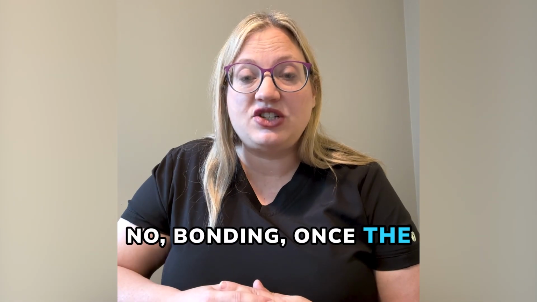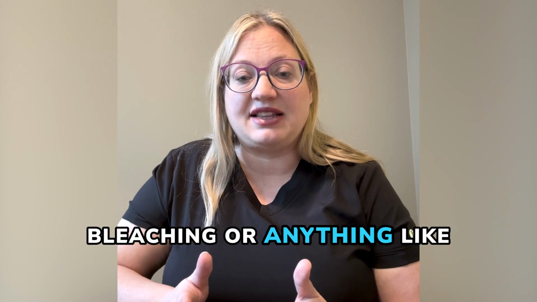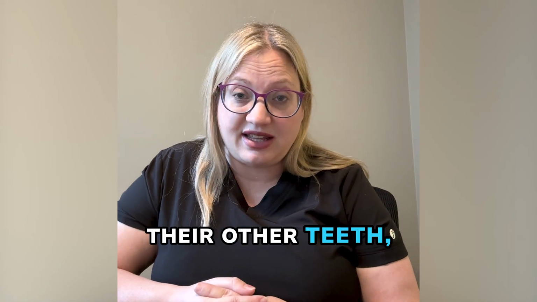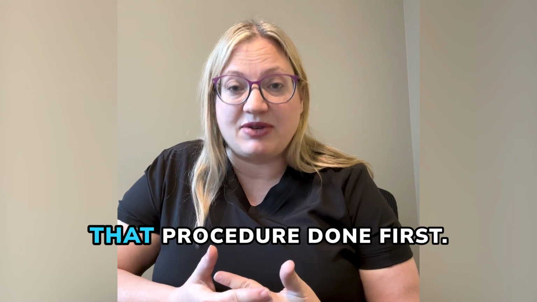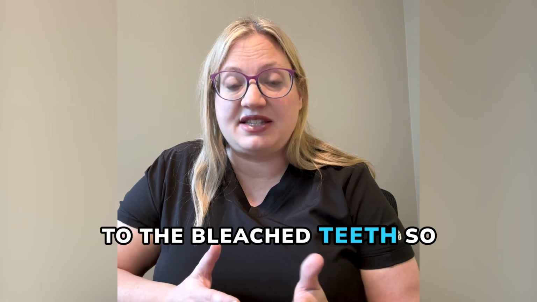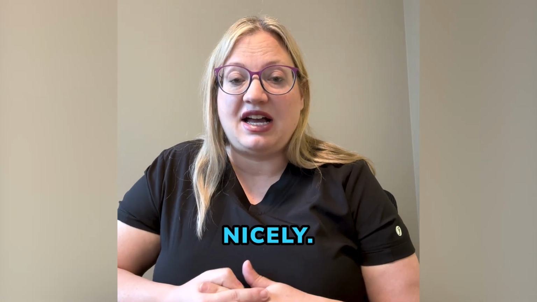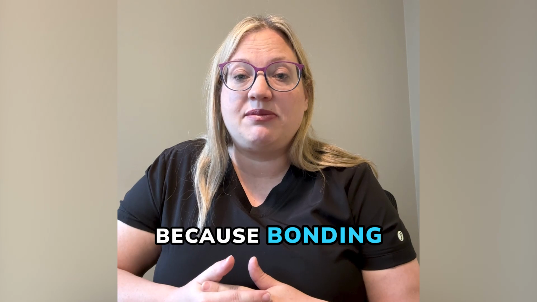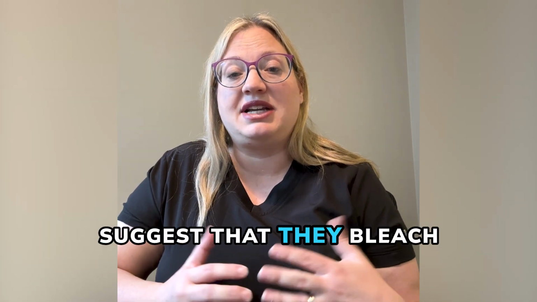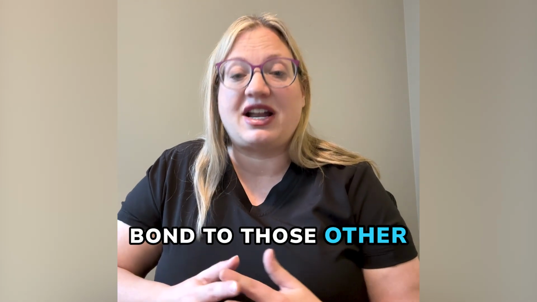No, once the shade of bonding is placed, it doesn't change with bleaching or anything like that. So we like to pick the color that the patient would like. So if the patient is thinking of bleaching their other teeth, we encourage them to have that procedure done first, and then we can match the bonding to the bleached teeth so that things look smooth and it all matches nicely. Because bonding will not bleach on its own. So if the person wants whiter teeth all around, we suggest that they bleach their natural teeth, and then we match the teeth that we're going to bond to those other natural teeth.